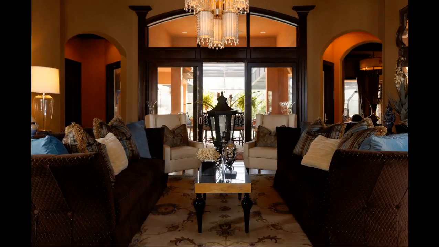This next image was of a very dark living room with an exceedingly bright outdoors behind it. And the living room was dark on purpose. It was decorated that way. It was lit that way. It was just sort of a dark and moody living room, but it was the way that the owners wanted it.